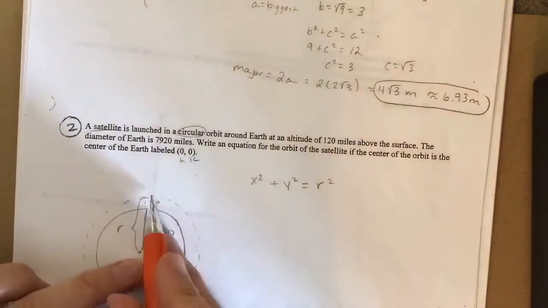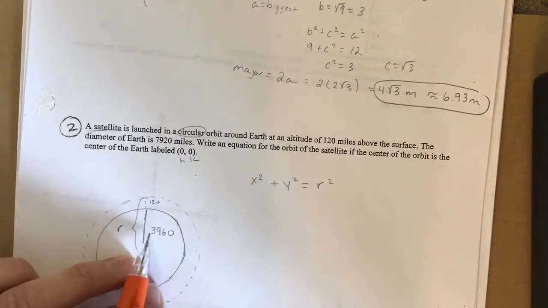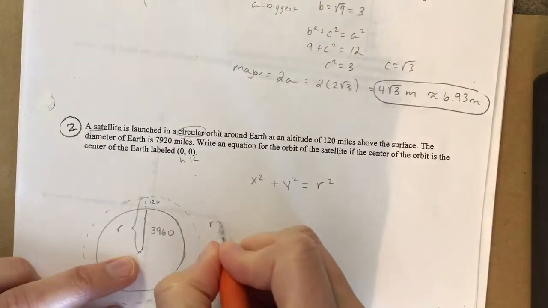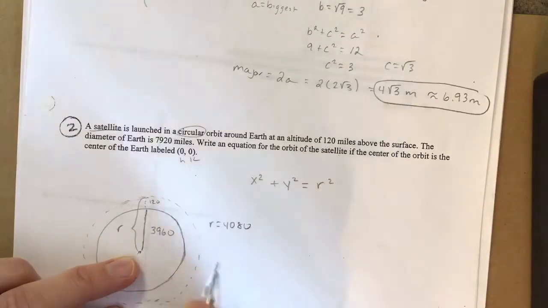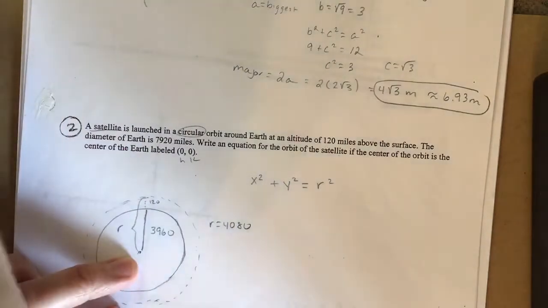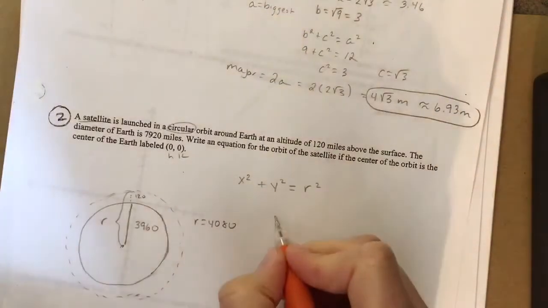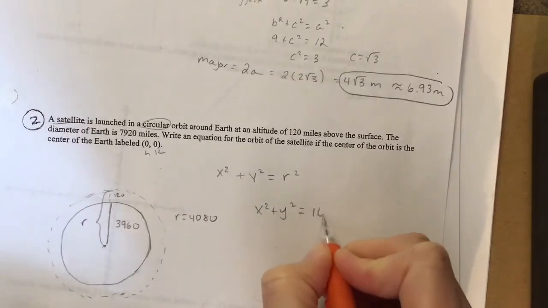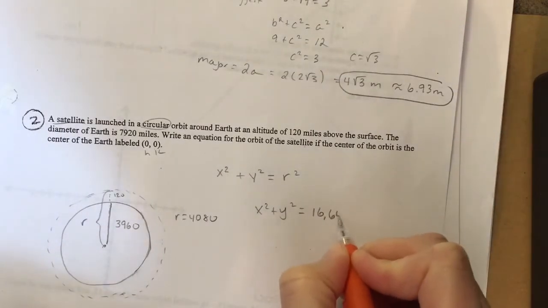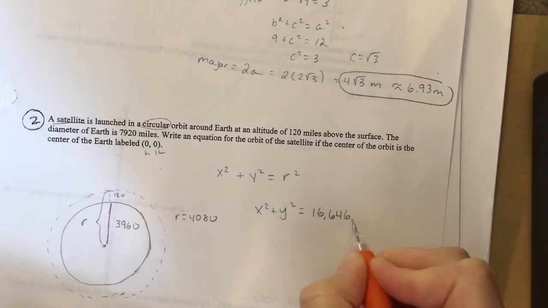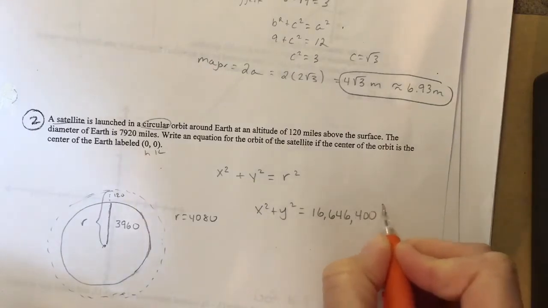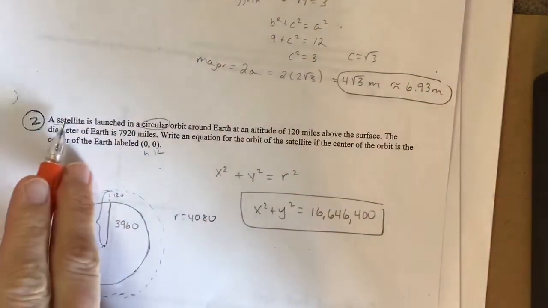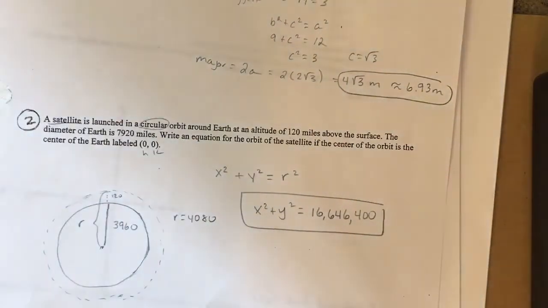All right. And then for the radius, I'm going to add 3,960 plus 120. So the radius is 4,080, and then we're going to square that. Ooh, big number. So we get x squared plus y squared equals, looks like 16,646,400. This is the equation for the satellite circular orbit.